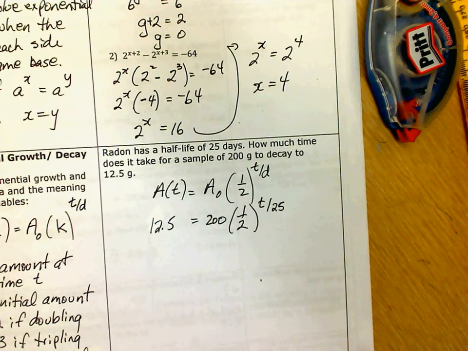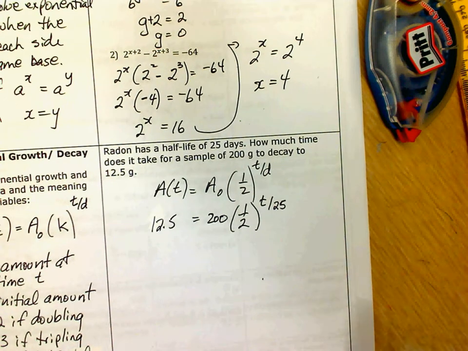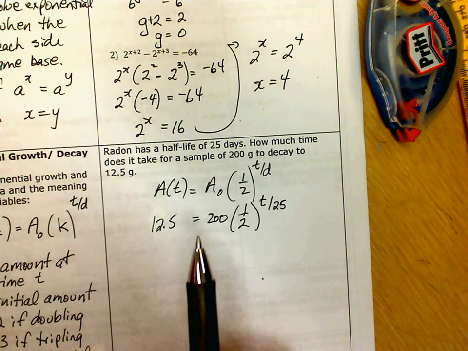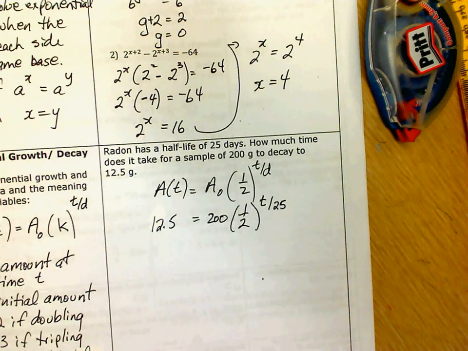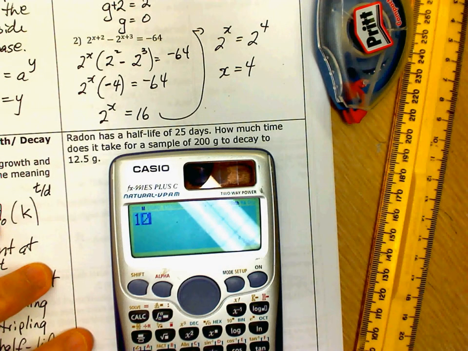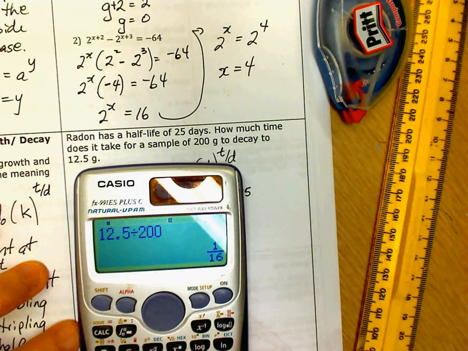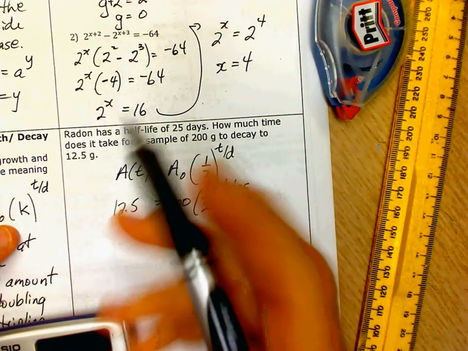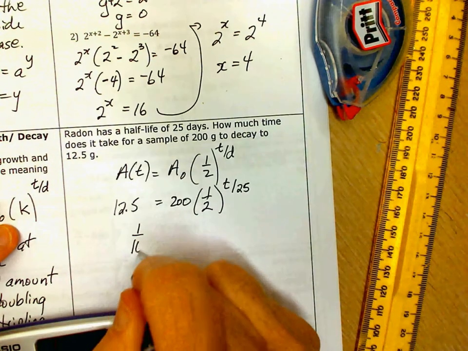So the first thing we're going to do is go 12.5 divided by 200. Now, I don't know how good this calculator is, but I just want to demonstrate it to you. 12.5 divided by 200, and that equals 1 over 16. If you wanted it in decimal version, you have that, but in fraction, it's good to use your conversion button if you want to get it to a fraction. So this is 1 over 16 equals 1/2 to the t over 25.